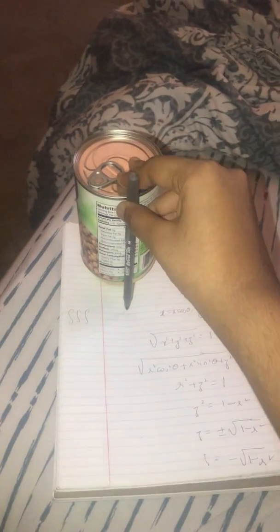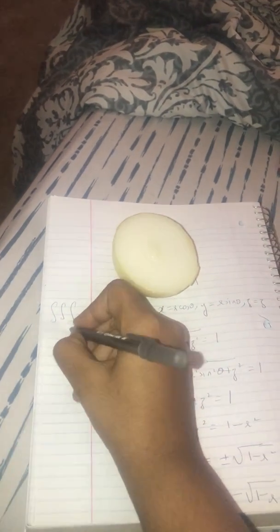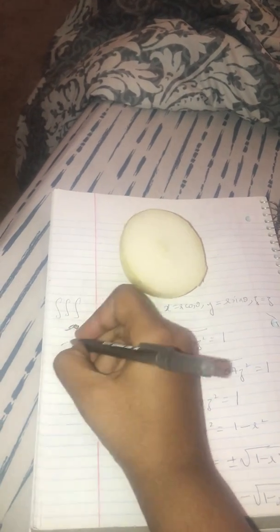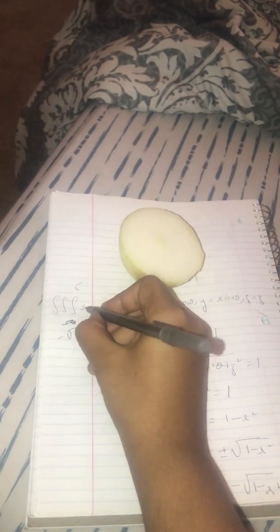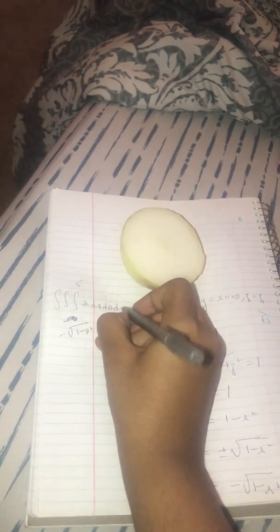So at the bottom part, z follows the equation negative square root 1 minus r square. On the top, let us say the height of the cylinder is 5. So on the top, z stops at 5. So along this line, z should vary from negative square root 1 minus r square till 5. And the volume element is r dr d theta dz.